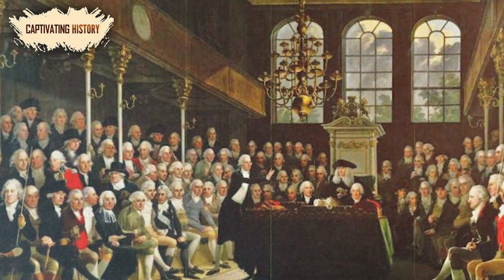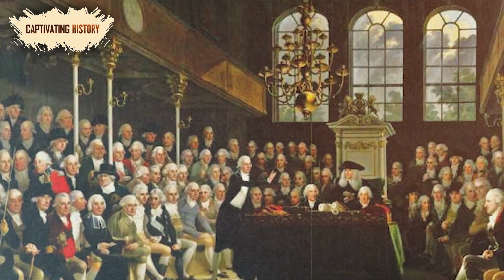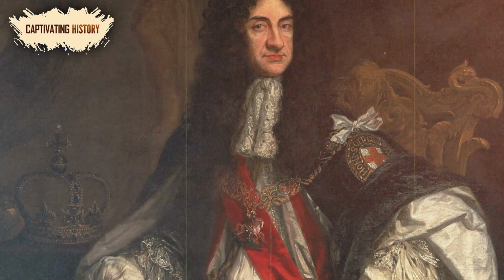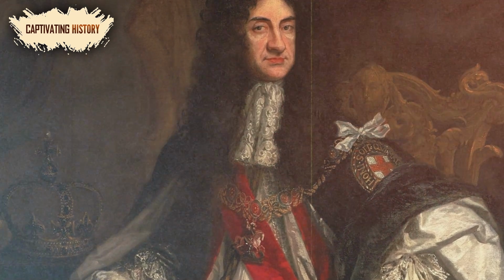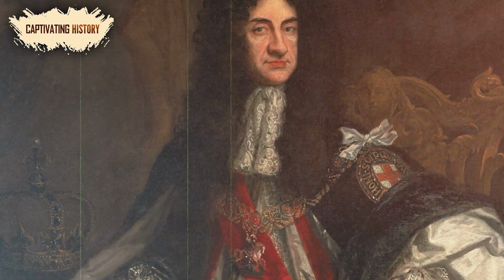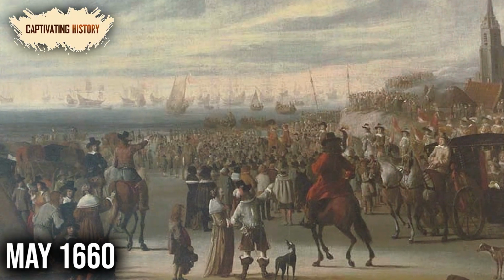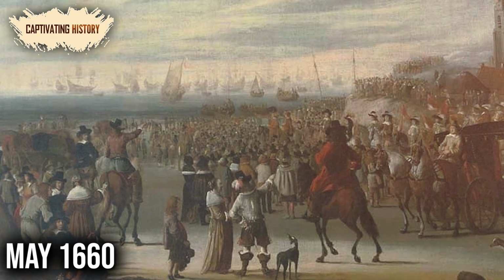After a while, people started to think back to the good old days with a proper government, when a hereditary monarch led Parliament. In talks with Charles II, the politicians were assured that if he were to come back as king, he would submit to the decisions of Parliament. And so, in May 1660, Charles was invited to reclaim the throne of England.